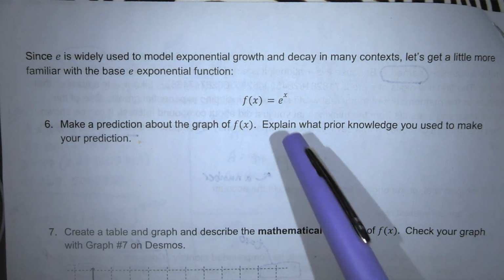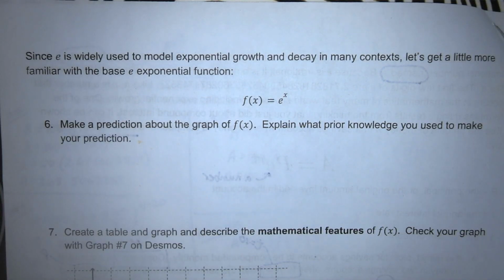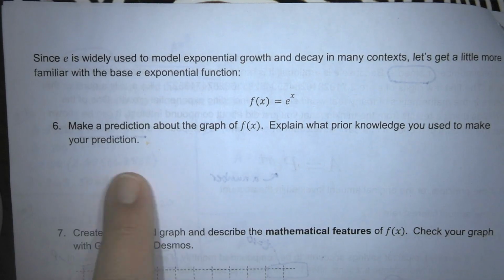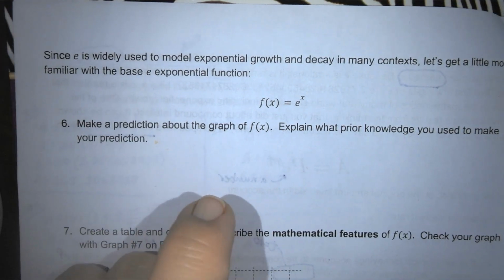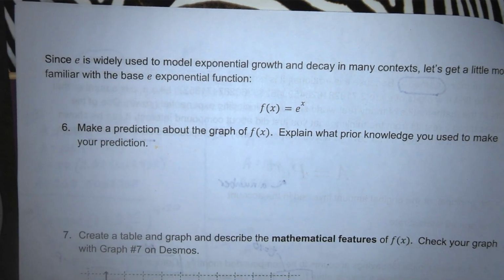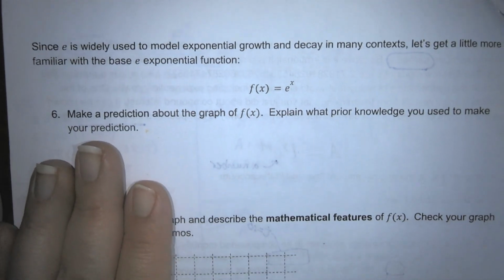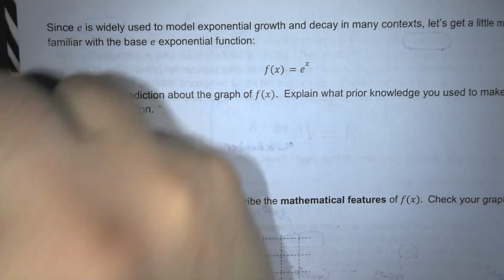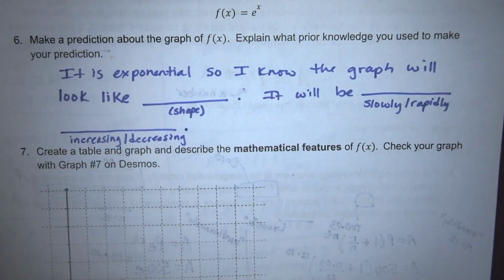So what do you think, knowing that this is an exponential graph, what do you think it's going to look like? So jot down some ideas maybe about the shape of the graph, maybe about whether you think it's going to be a slow or a quick increase or a decrease. Pause the video, write some ideas down, and then we're going to look at making the actual graph. If you need a little help writing a prediction, I structured one here. Go ahead and pause the video, jot that down, and fill in the blanks with your thoughts.